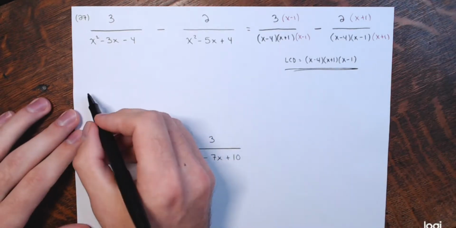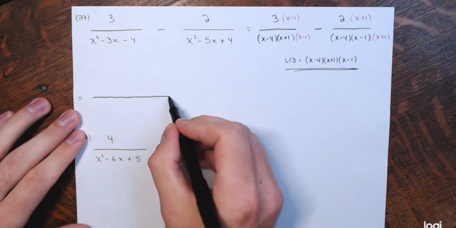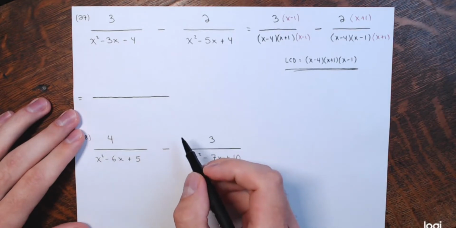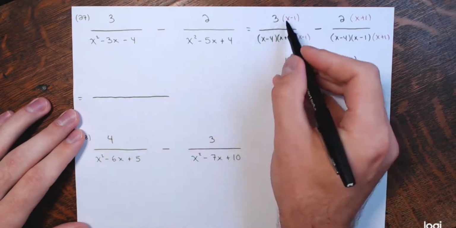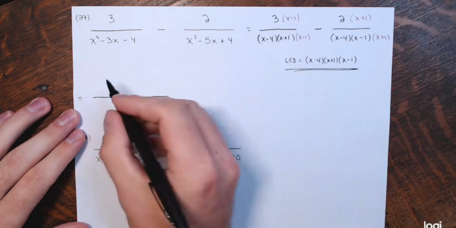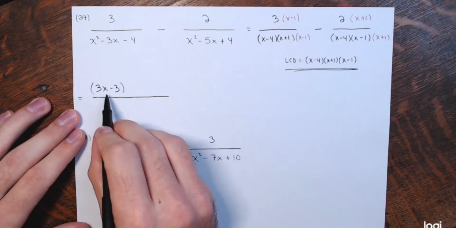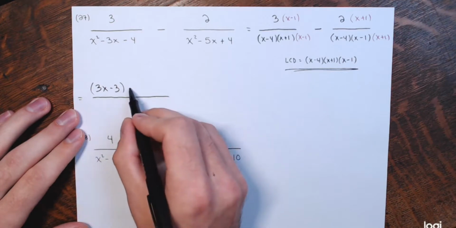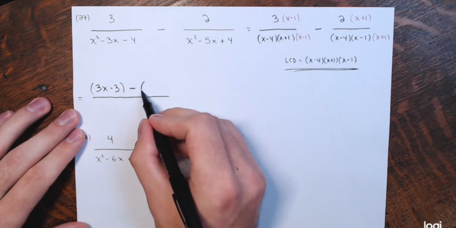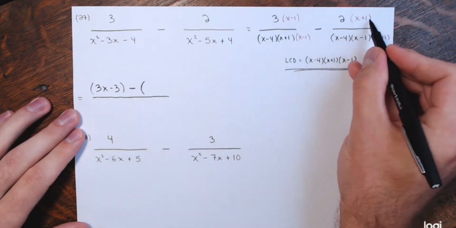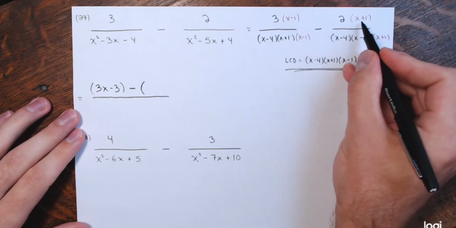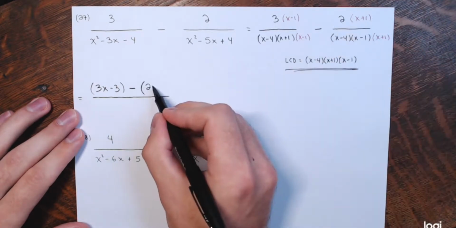So don't forget, with subtraction it's a little trickier. We're going to take 3 times x minus 1, that's 3x minus 3, right? That's the first numerator. We're subtracting the entire second numerator, which would be 2 times x plus 1, that'd be 2x plus 2.